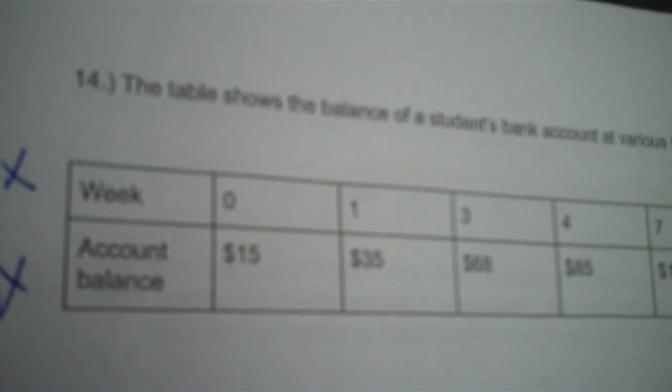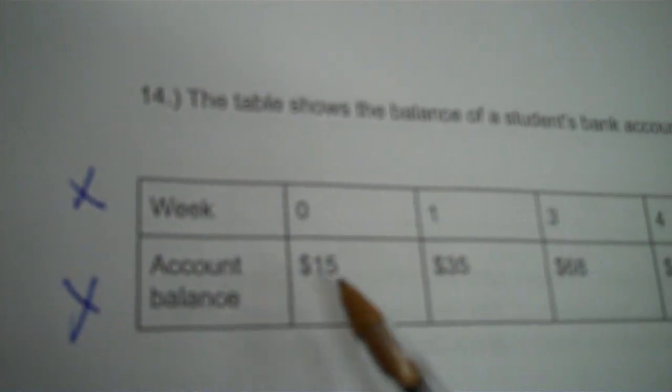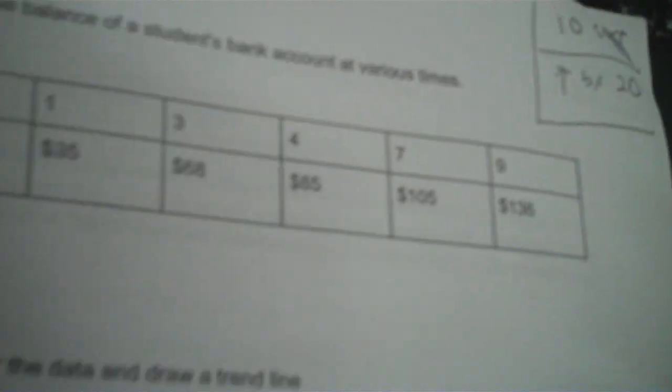So first graph it, you're going 0 to 9. So 0, 1, 2, 3, 4, 5, 6, 7, 8, and 9. Okay. Now the balance, let's start at 10s, please. Okay, because it'd be stupid to start lower than 10 because 15 is the lowest. And let's go up by 20 so then we can ensure we get to the 136. So it'd be 30, 50, 70, 90, 110, 130, 150, and that's good.